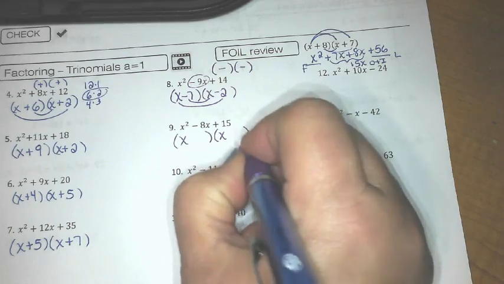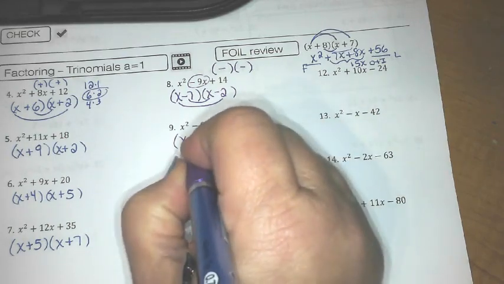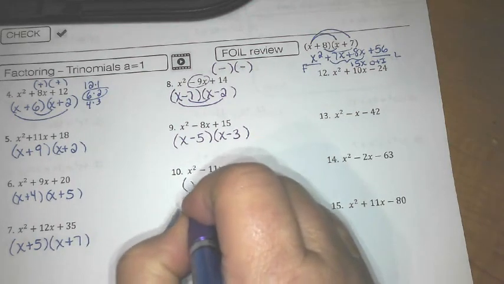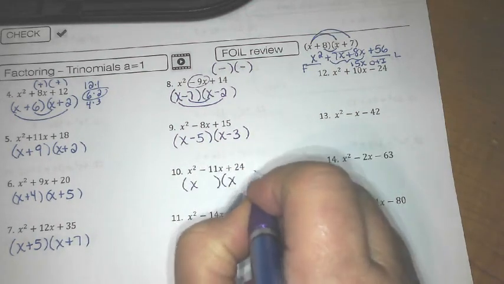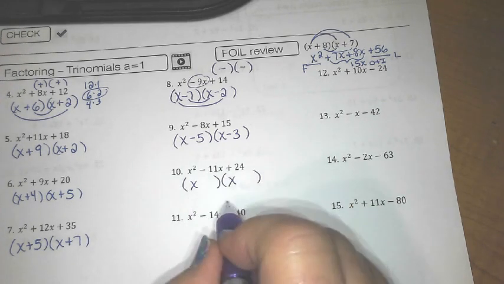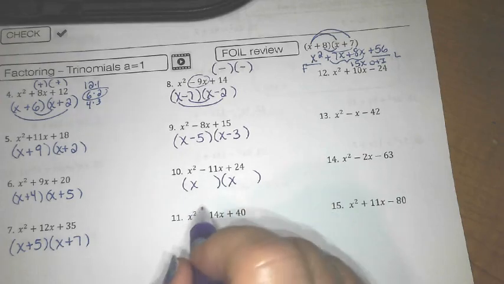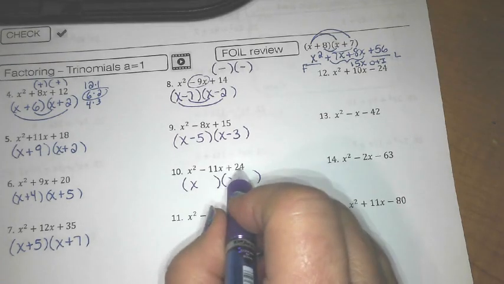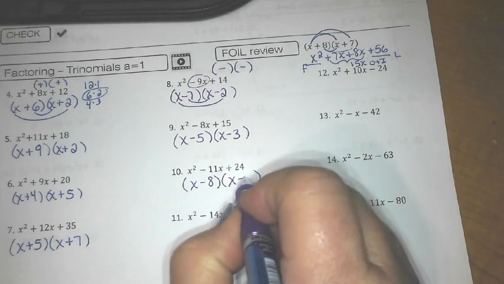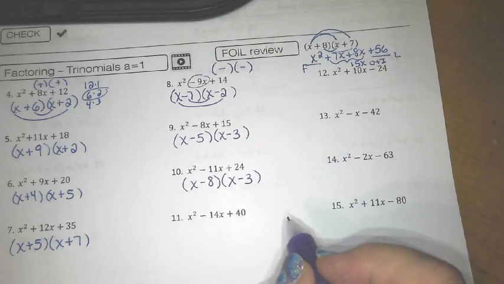X squared is x times x. For 15, I'm going to use negative 5 and negative 3. And you'll find on these, if you don't know your multiplication facts, these are going to get a little bit tougher, and there are some workarounds that I can give you if that is your situation. Factors of positive 24 that add up to negative 11 are going to be negative 8 and negative 3.